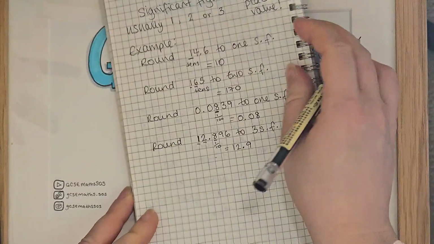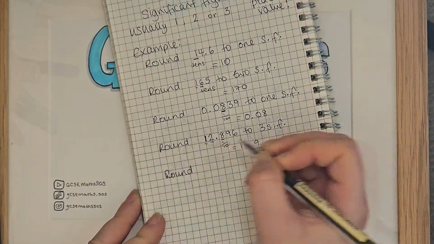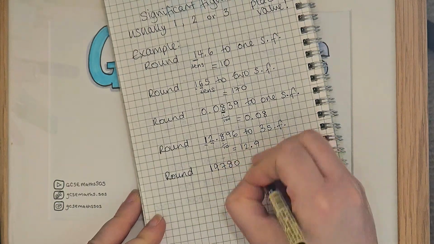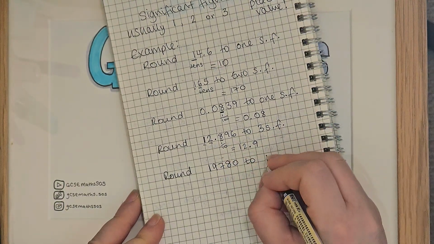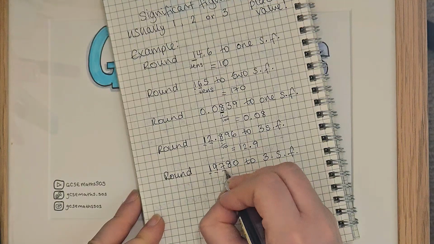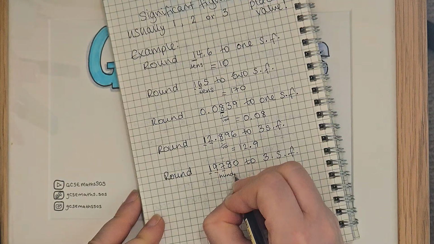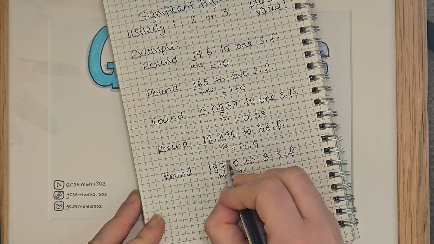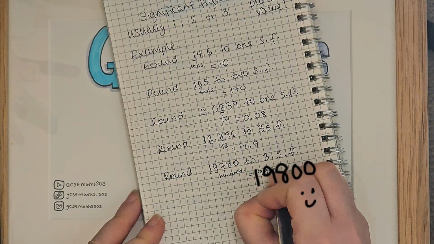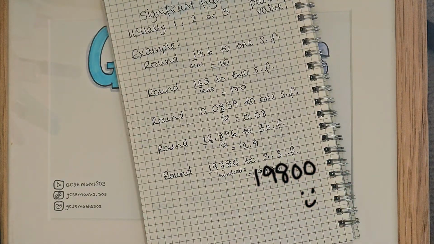One more example now. And this time we're going to round 19,780 to 3 significant figures. So if we count along again, this time our third significant figure falls on our hundredths column. So we are rounding, is it closer to 19,700 or 19,800? The answer is, of course, 19,800.